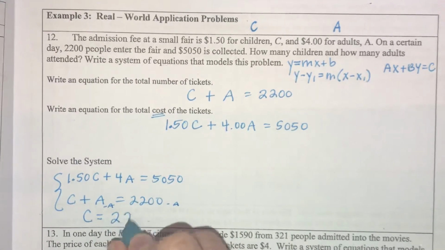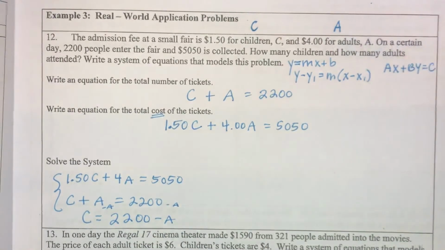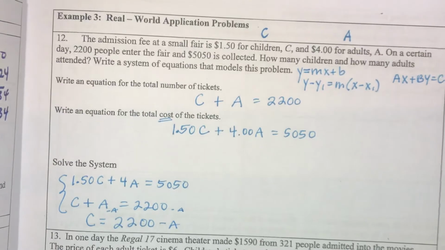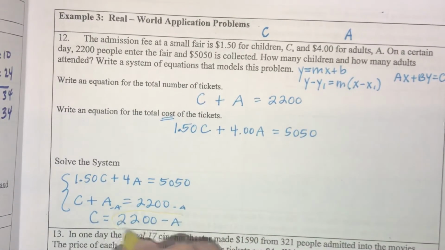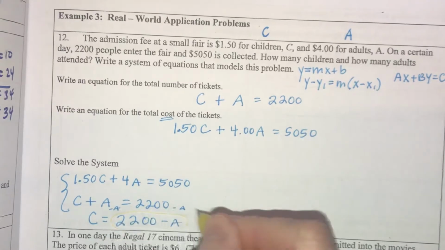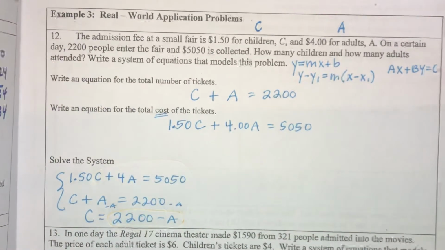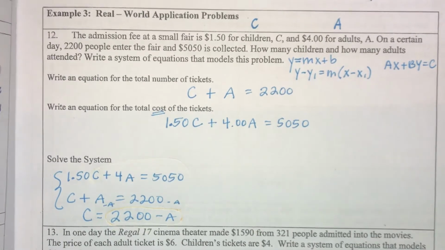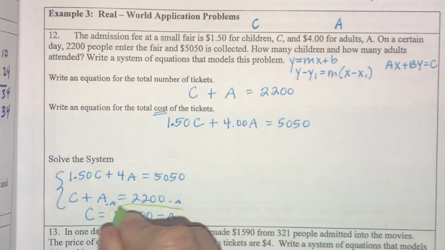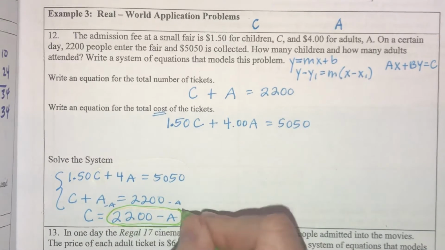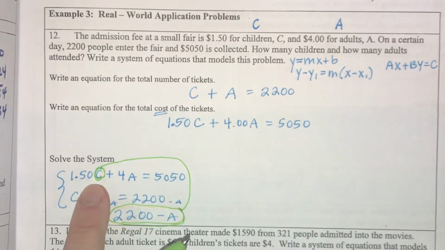So C is going to equal 2,200 minus A. And then what I'm going to do is substitute this expression right here into the C of the other equation. So it looks like my yellow is a little hard to see, so let me switch colors here for us. So this expression is going to get subbed into the C of the other equation.